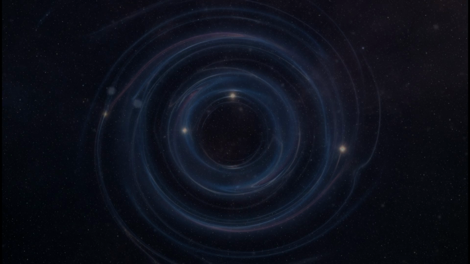Observations of these orbits, confirmed over decades, offer one of the most direct pieces of evidence for the existence of black holes and the effects of extreme gravity on time. You follow the stars' movements with calm attention.